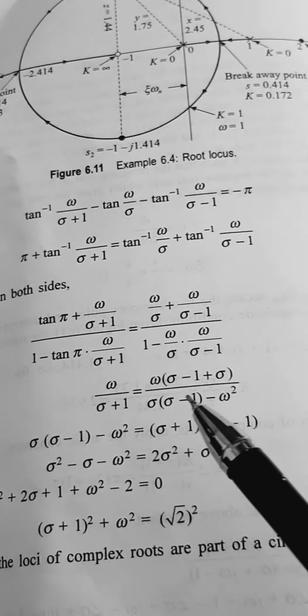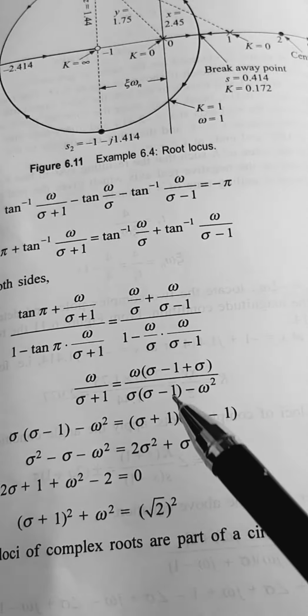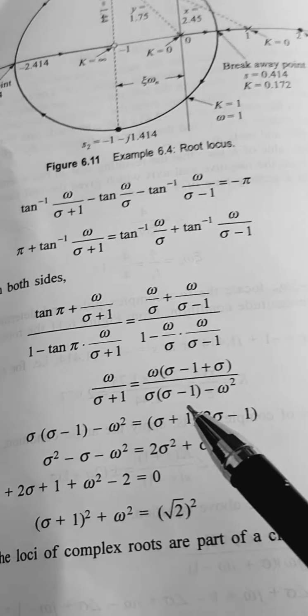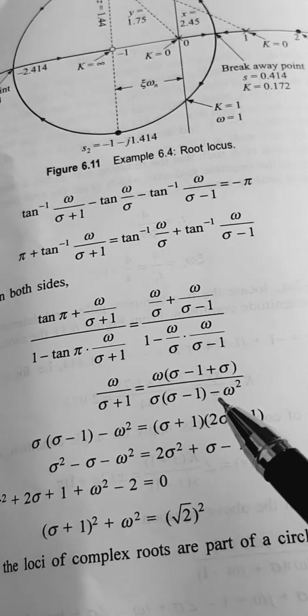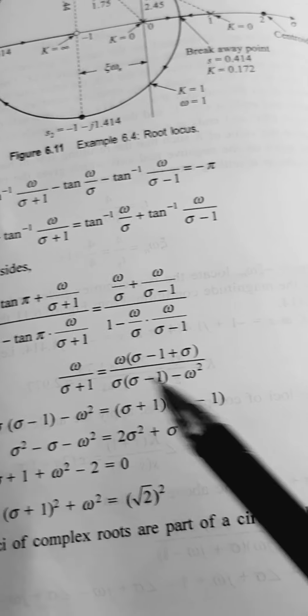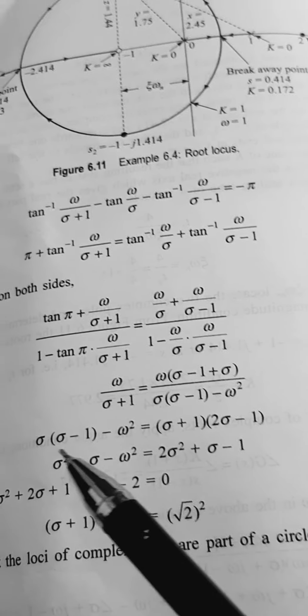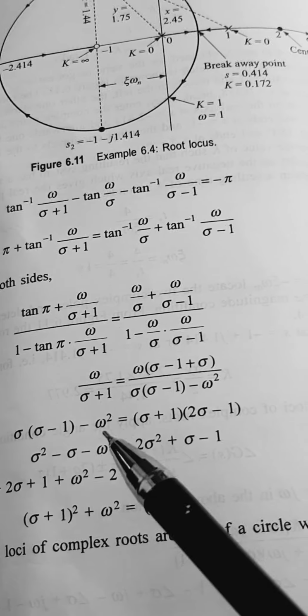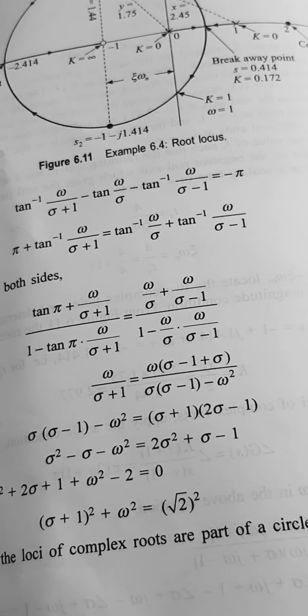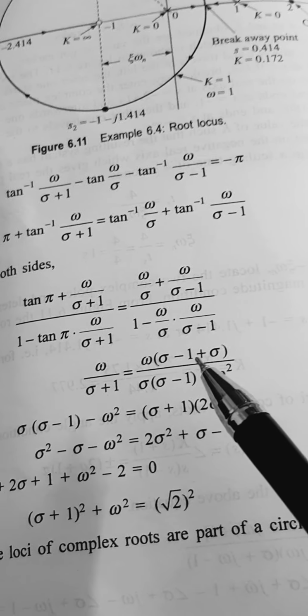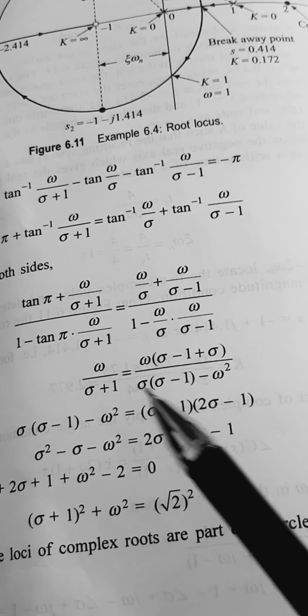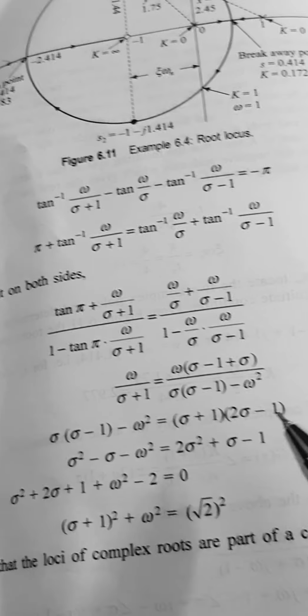Okay, now you are getting like this. Yes, so omega will cancel, this you are taking on the right side, so sigma into sigma minus 1 minus omega square, and here 2 sigma minus 1 you are getting, into sigma plus 1 into 2 sigma minus 1.